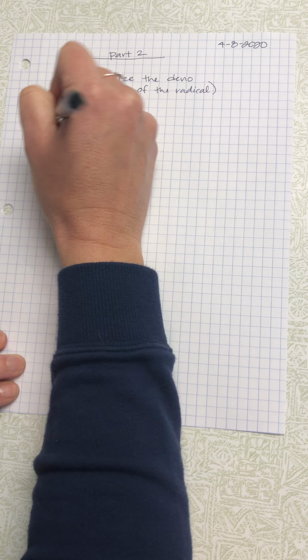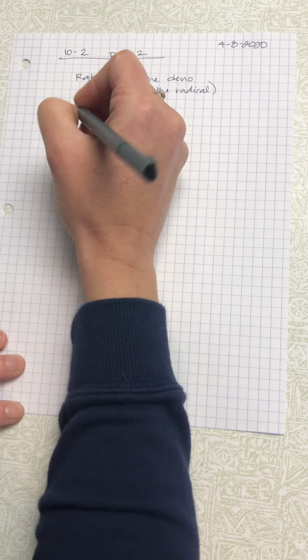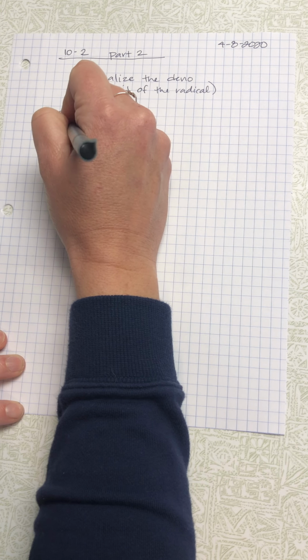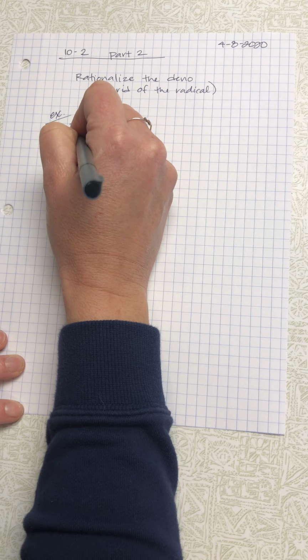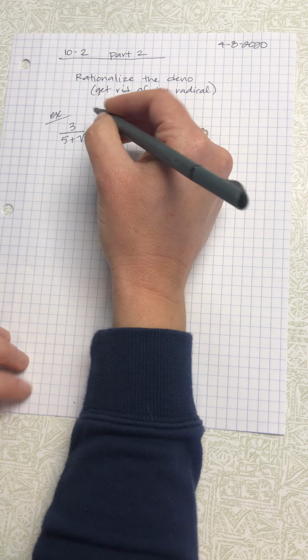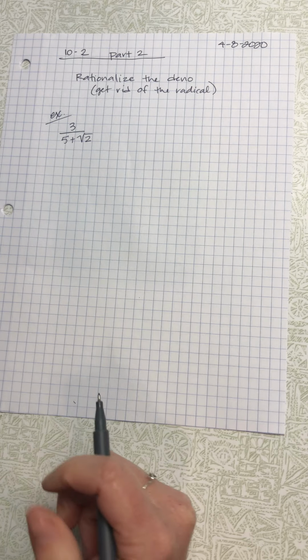Our examples today are going to look like 3 over 5 plus the square root of 2 in the denominator.